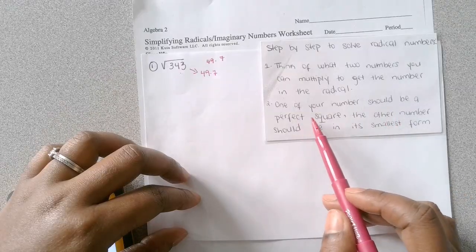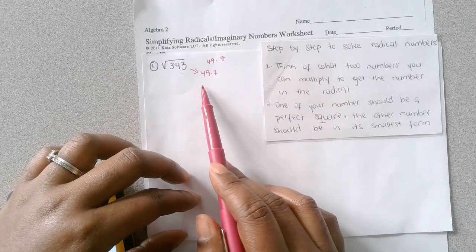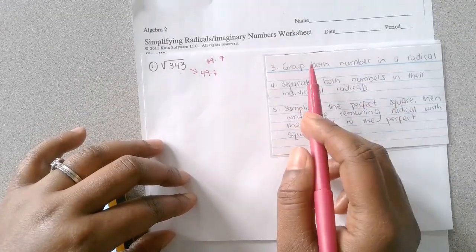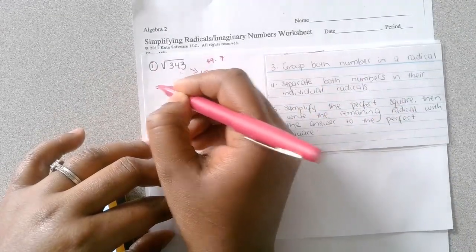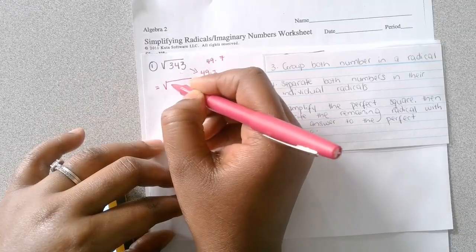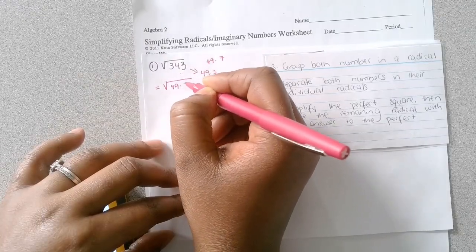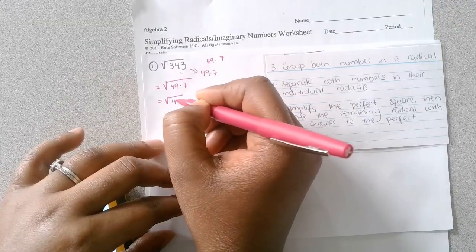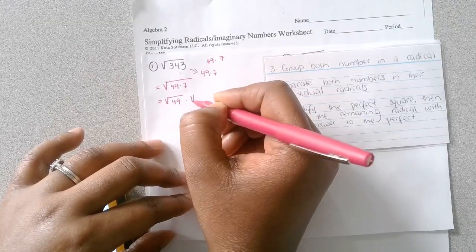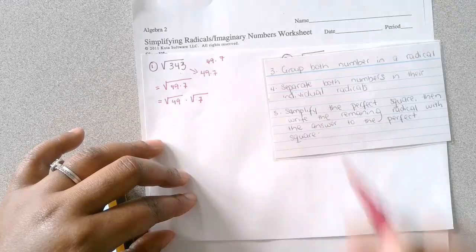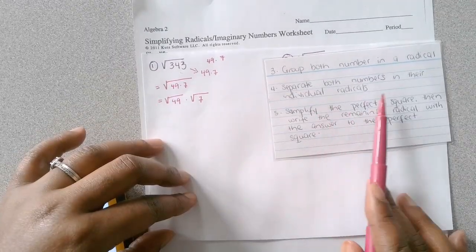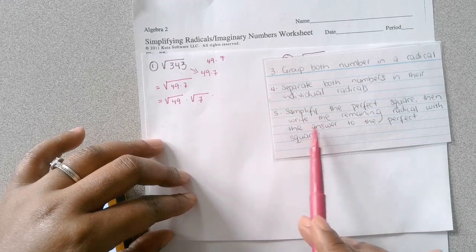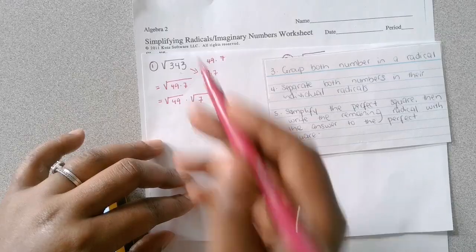I'm going to read step number 2. One of your numbers should be a perfect square, which we know in this case is 49, and our other number is 7. So we move on to step 3: group both numbers in a radical. Step number 4, separate both numbers in their individual radicals. Step number 5, simplify the perfect square, then write the remaining radical with the answer to the perfect square.